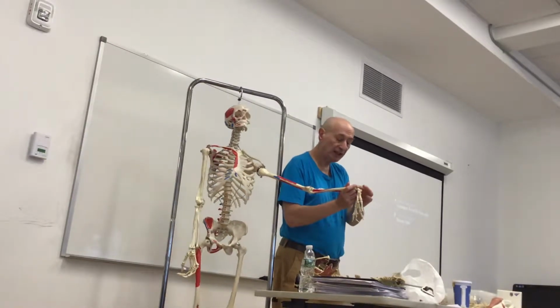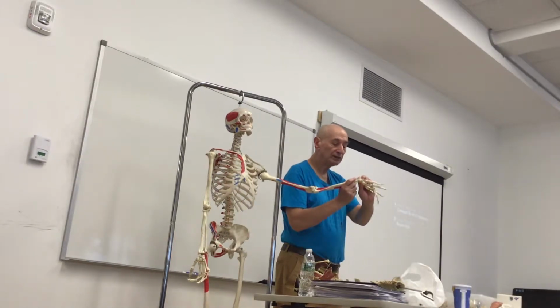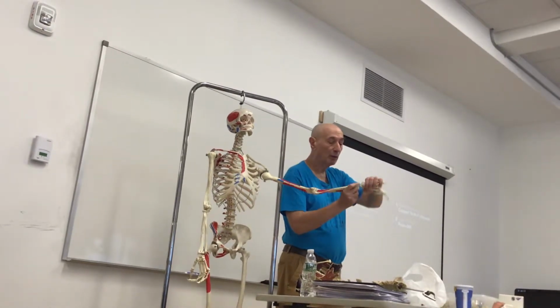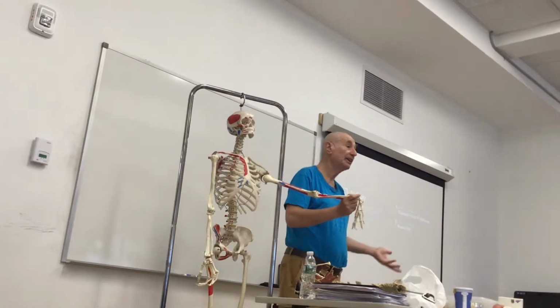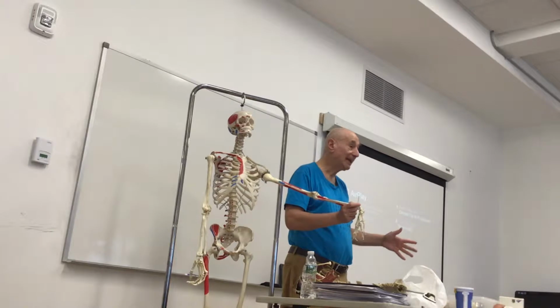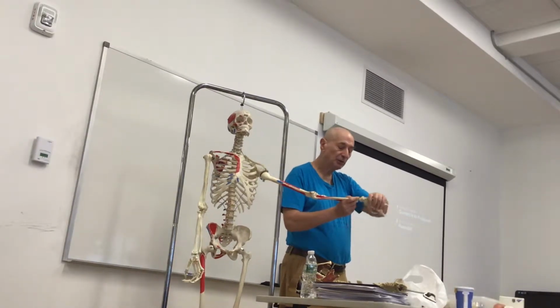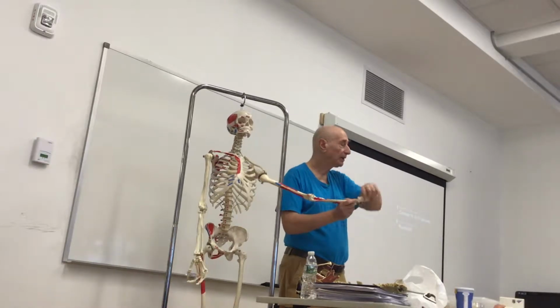So the distal radius articulates with the first three carpals, scaphoid, lunate, triquetrum, to form radiocarpal, which is a synonym for wrist joint. Radiocarpal and wrist joint are exactly the same. And what type of joint? Well, I'll ask you, what type of joint is the wrist joint of the 6?